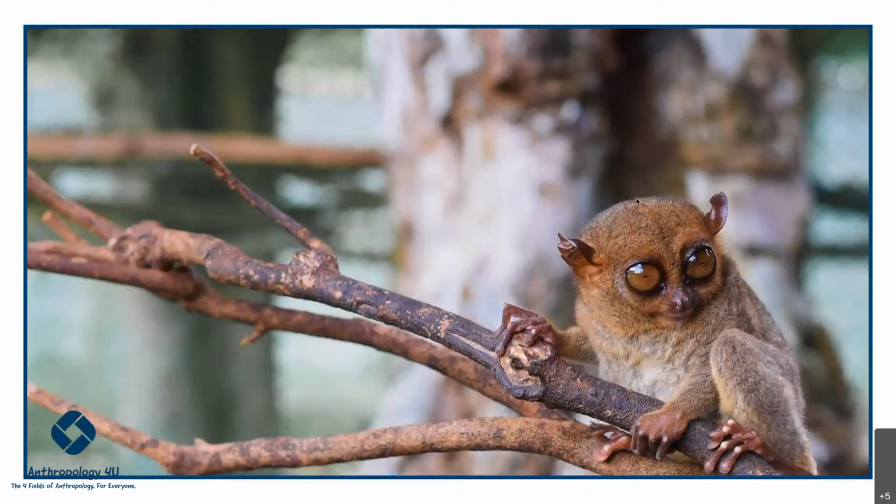Here's another primate. Is it an ape, monkey, or prosimian? Type your answer into the chat. Well, if you said prosimian, you are right. Prosimians include the lemurs, lorises, bush babies, and tarsiers. This on your screen is a tarsier.